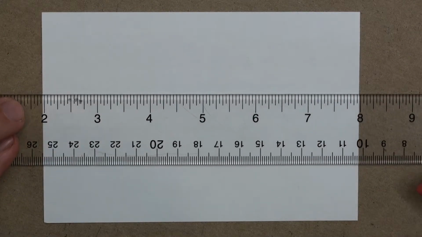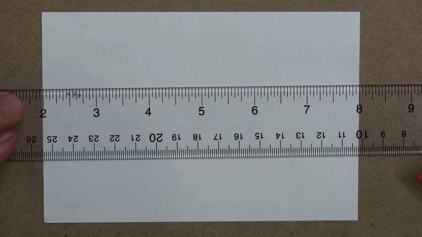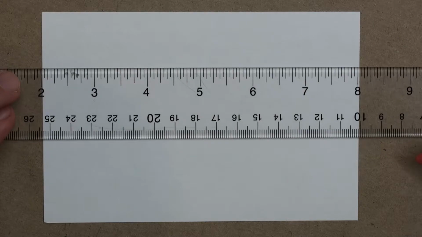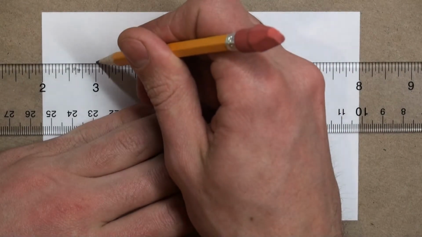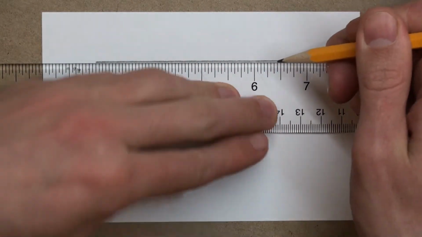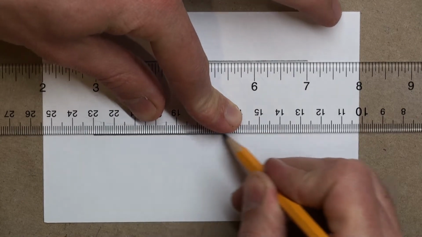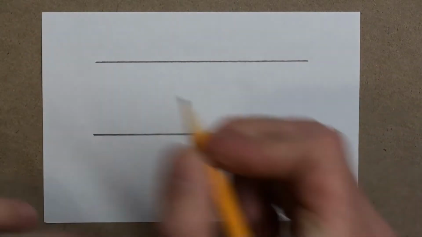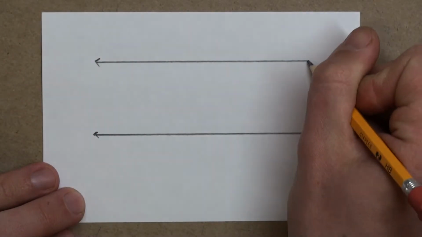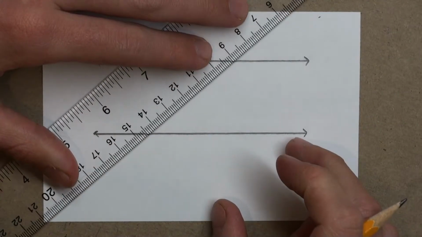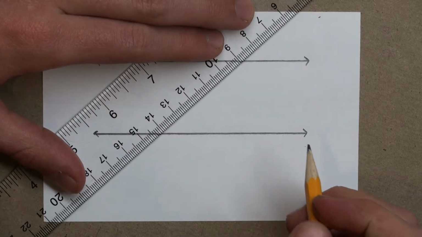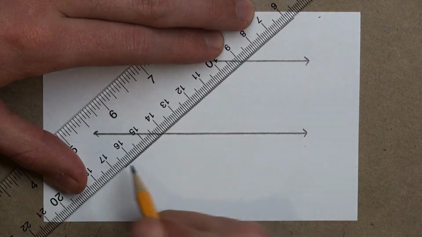Let's draw a picture of what this looks like. All right. So what we have is two parallel lines that are cut by a transversal. Remember, a transversal is a line that intersects other lines, like this.